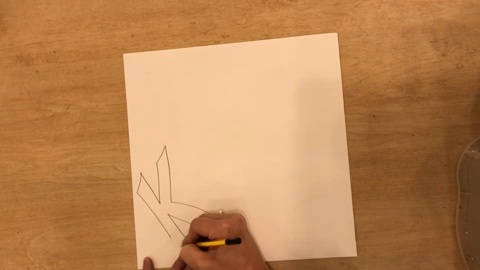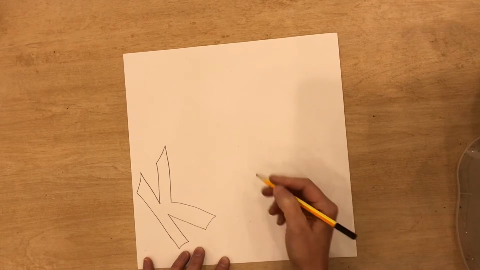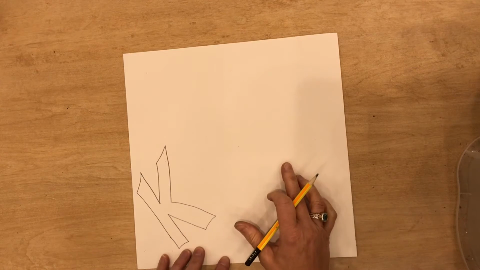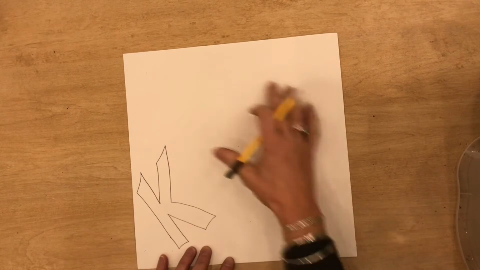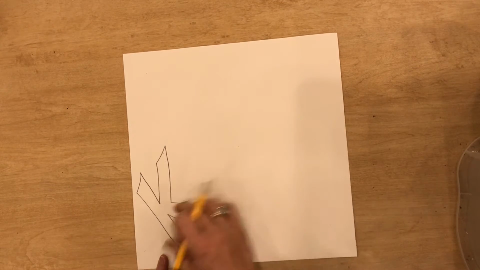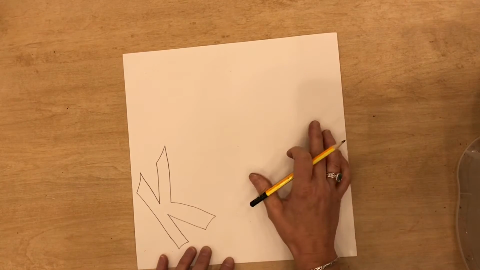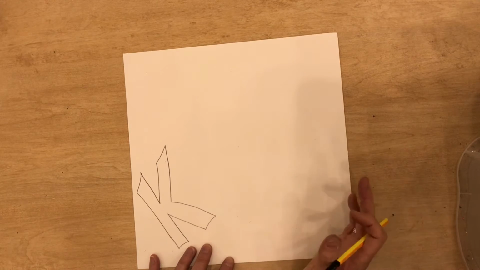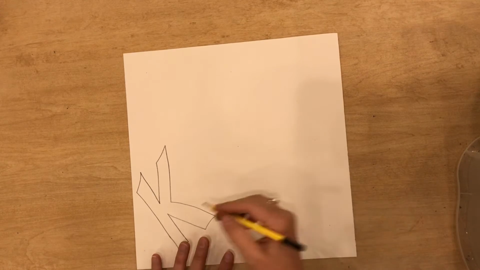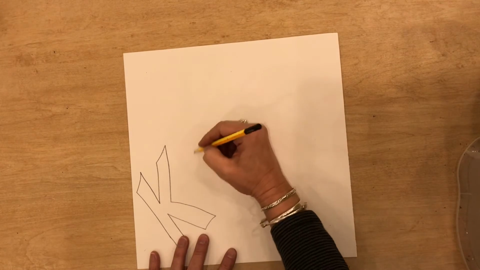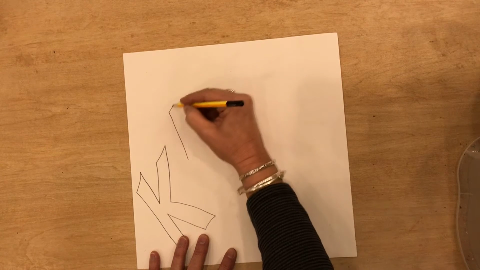You want your letters to be fairly large. Obviously the size of your letters is going to depend on how many letters you have. So if I did Katie, I might make my letters larger. If I'm doing Catherine, there are more letters in that, so maybe I might make my letters a little bit smaller.